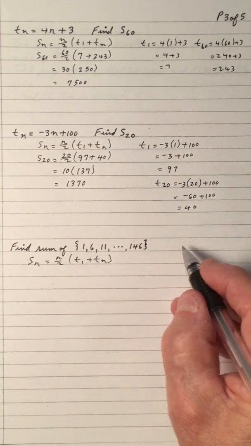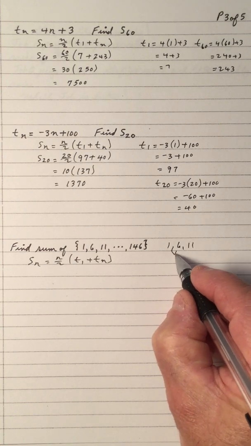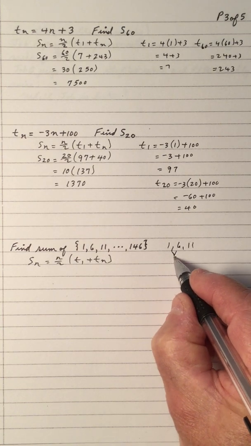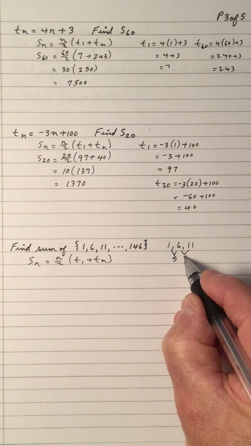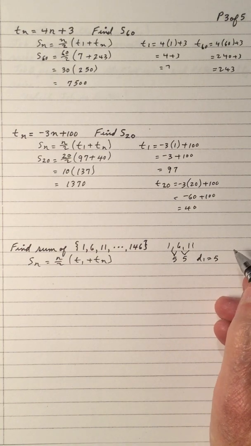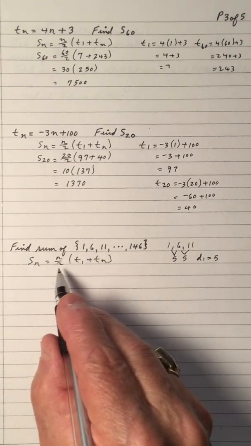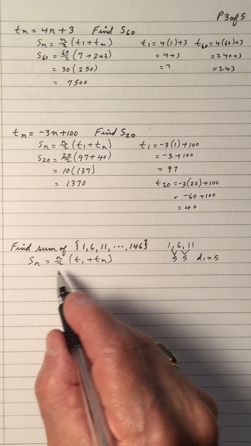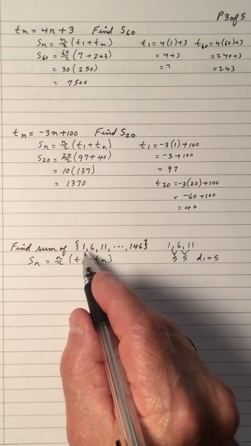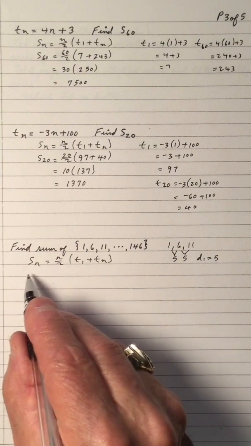And how do I know it's arithmetic? Because of the common difference in 1, 6, 11. 6 minus 1 is 5. 11 minus 6 is 5. So the d is 5. So if the d is 5 and it is an arithmetic sequence, now we have to go and work out what t1 is and what tn is.